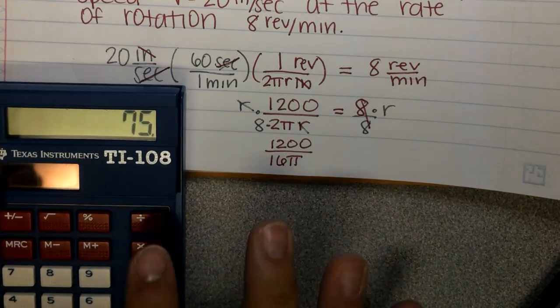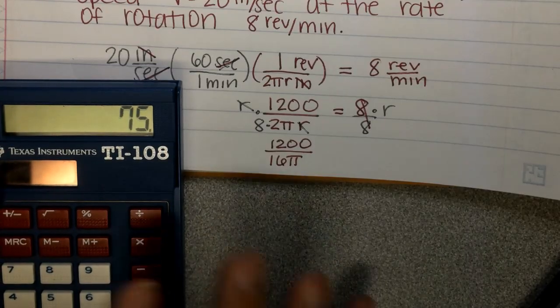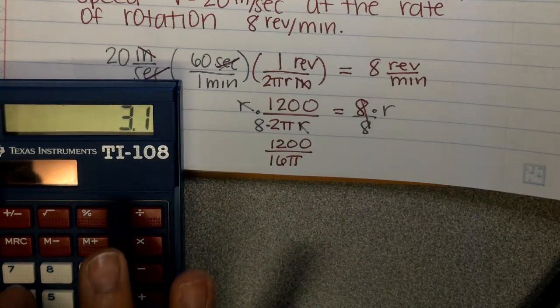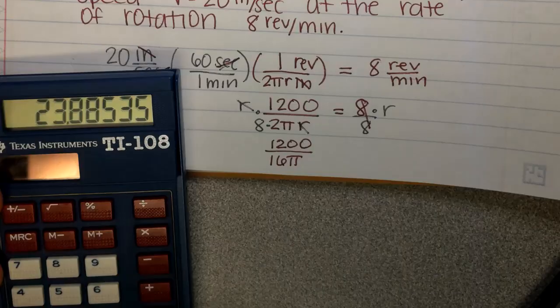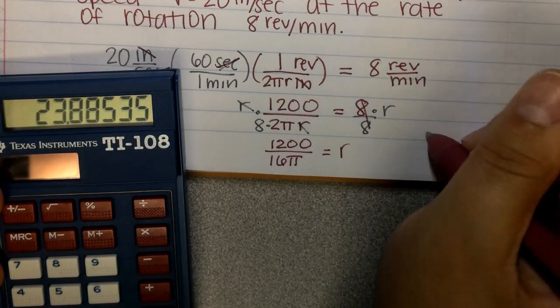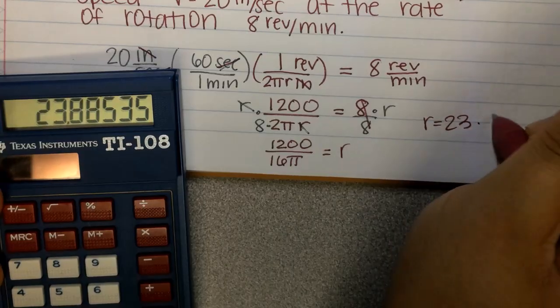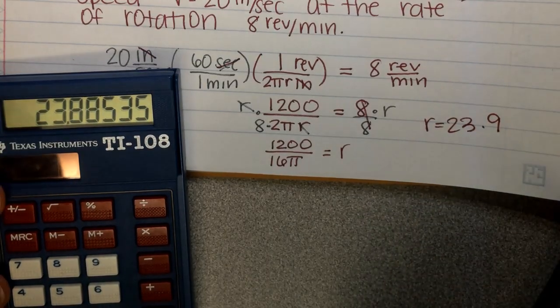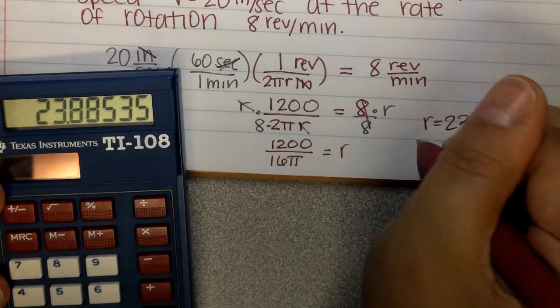Now what do I need to divide by? There's no pi button, but what can I do? What do I get? 23.9. What's my units here? Inches.